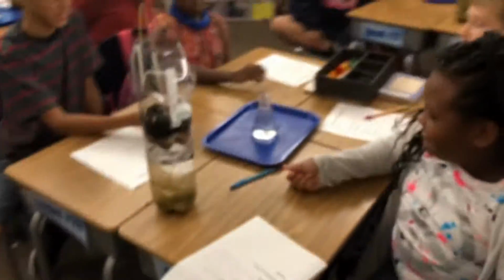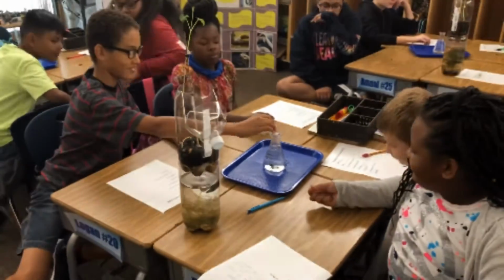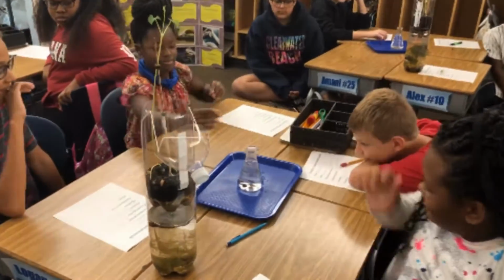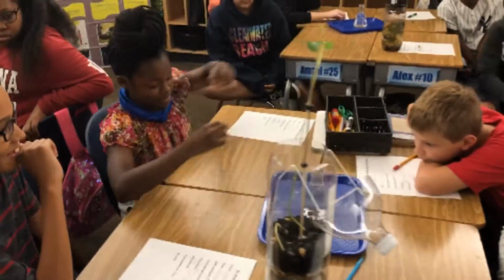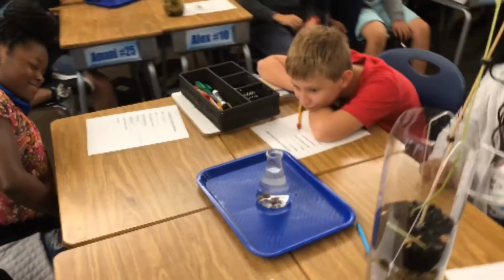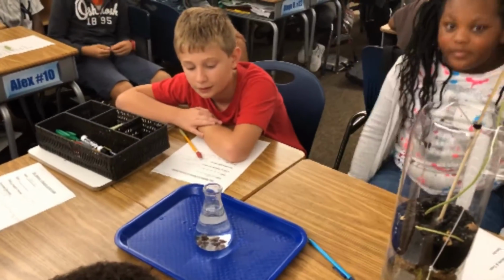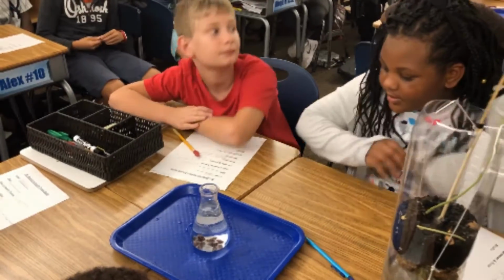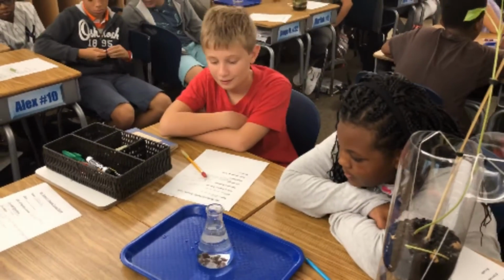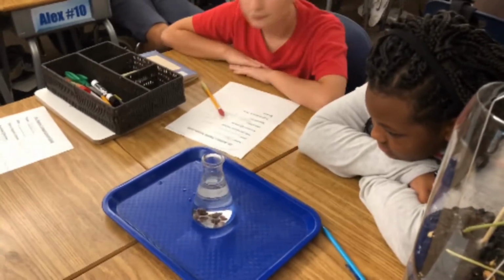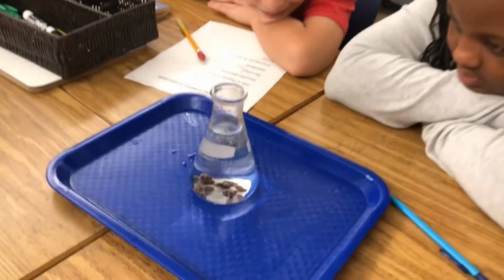Table 3, add your raisins. There you go. You got several there. Add those raisins. Keep your eye on the raisin. Alden, can you tell me, what's an example of a solute in Sprite? What dissolves in Sprite? The CO2 and the sugar. Yeah, so gas can be water soluble. There's a lot of CO2 in there.